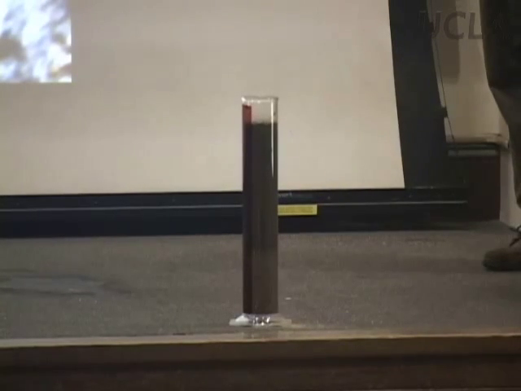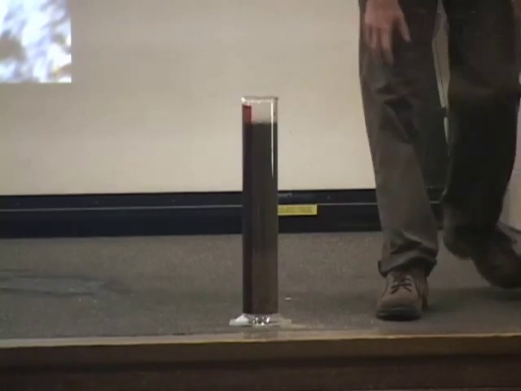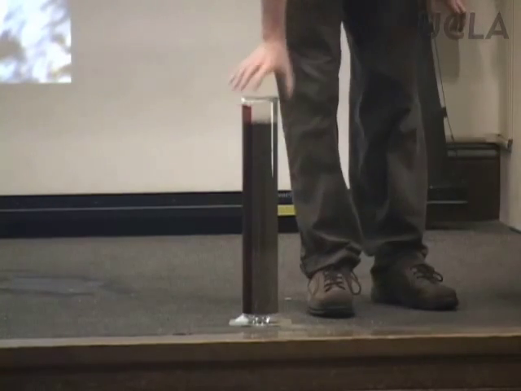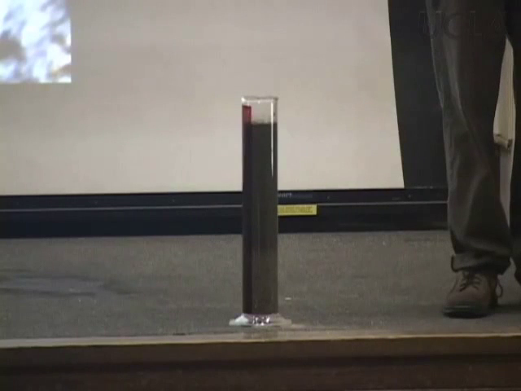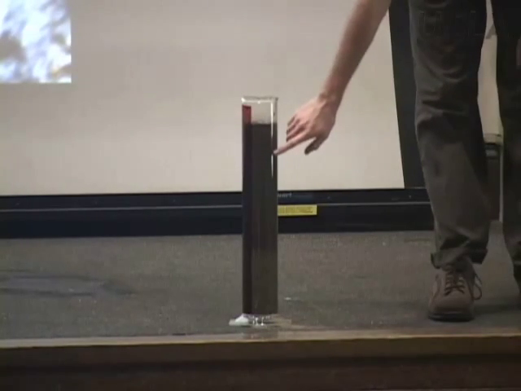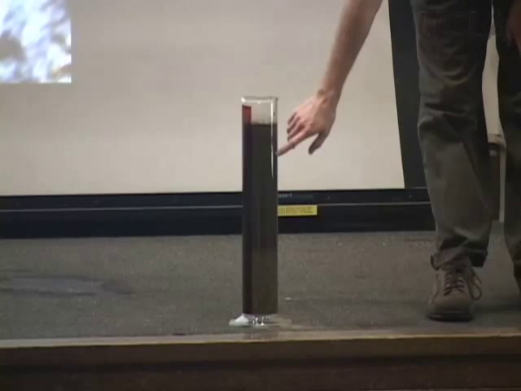So let this calm down for a second, and then I'll see if we can get a good video picture of it. That kind of worked. First of all, you can see that there is some obvious sorting that's happened right away, particularly if I turn on the stage lights. The water is no longer pure water, obviously.